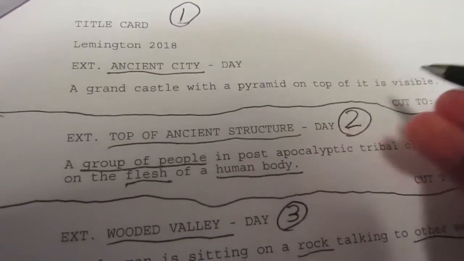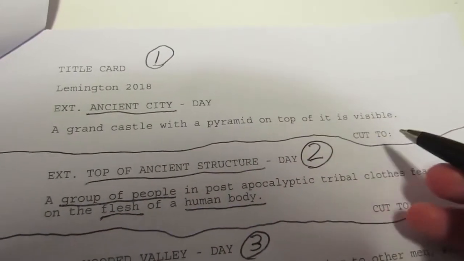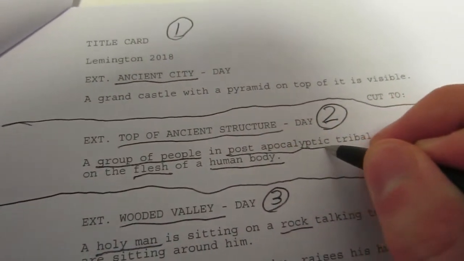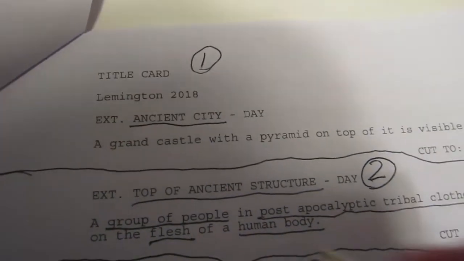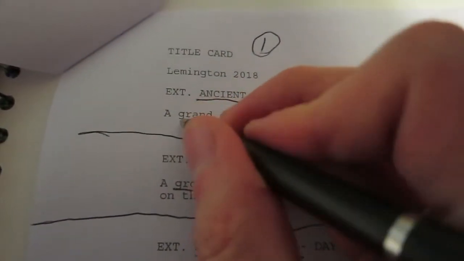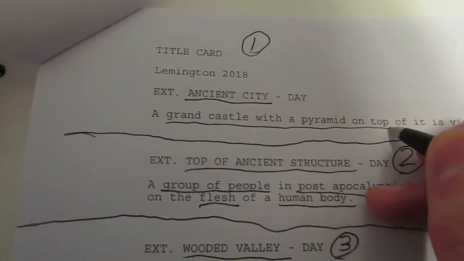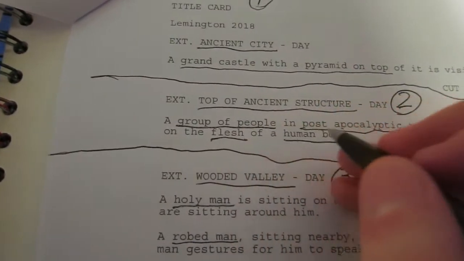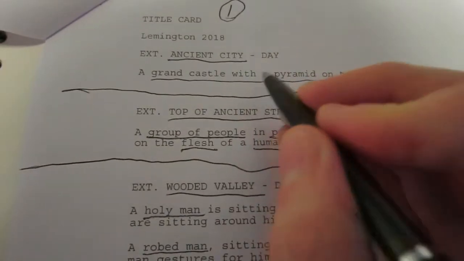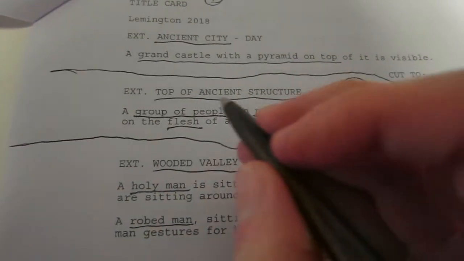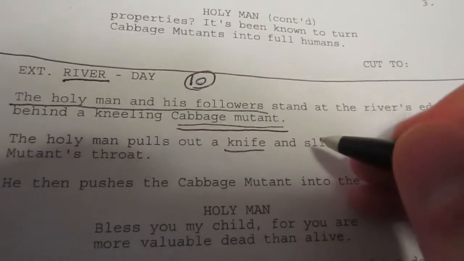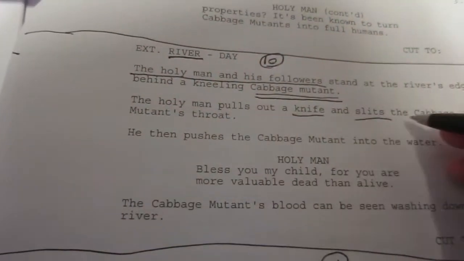The next thing I'm going to do is costume, any costumes that are mentioned in the script, which is quite a lot on this script. Now I'm going to read through again and underline any part where I think I might need some sort of special effects, which I'll go into in a later video, of how I'm going to do some of these special effects using practical methods on Super 8 film. But for now I'm just going to underline any place where I think I might need special effects. He slits the cabbage mutant's throat.